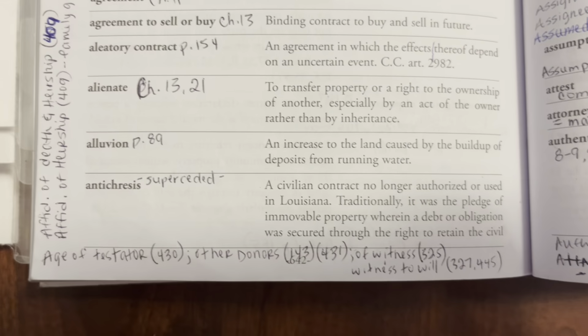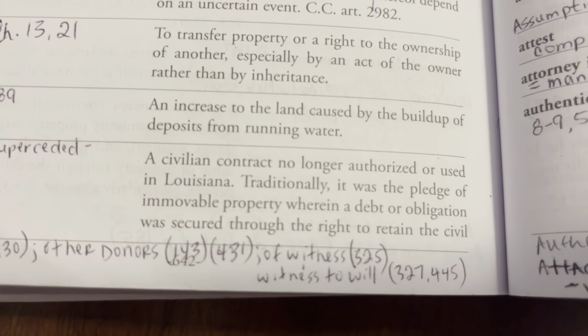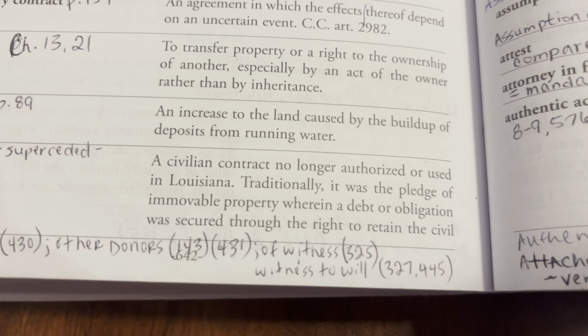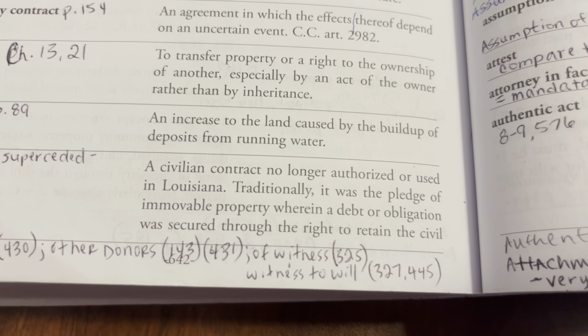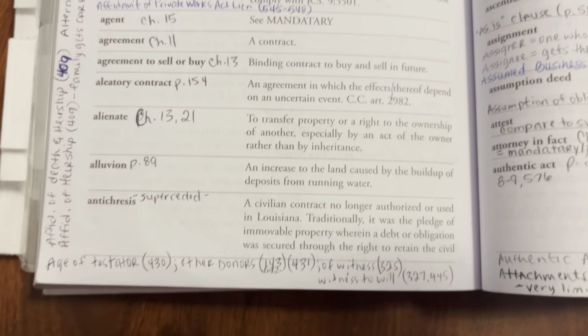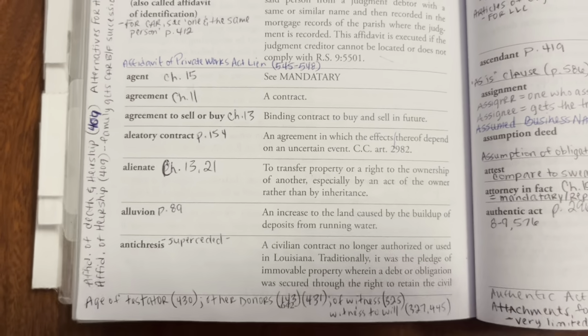Okay, next we are going to talk about the age of a witness. And it looks like I put there 325. And then witness to a will was 327, and then on to 445. So let's see if we can knock all those out pretty quickly without boring you too much. So page 325 first.